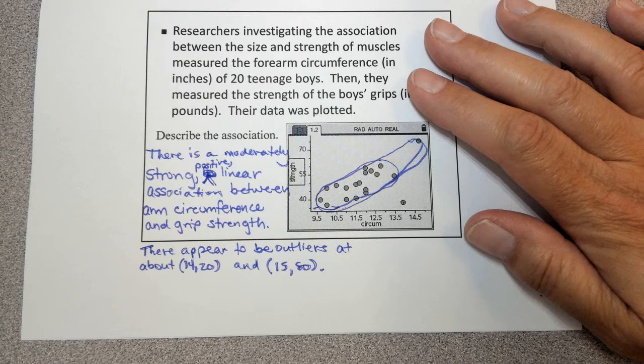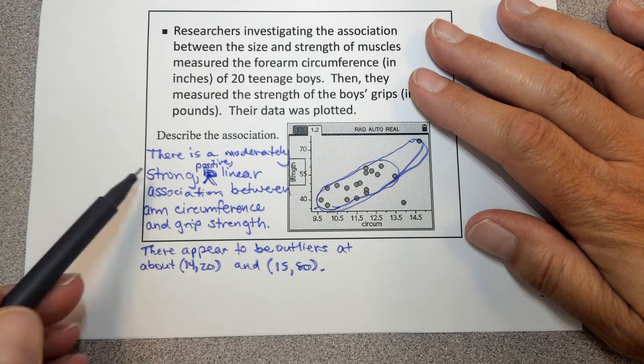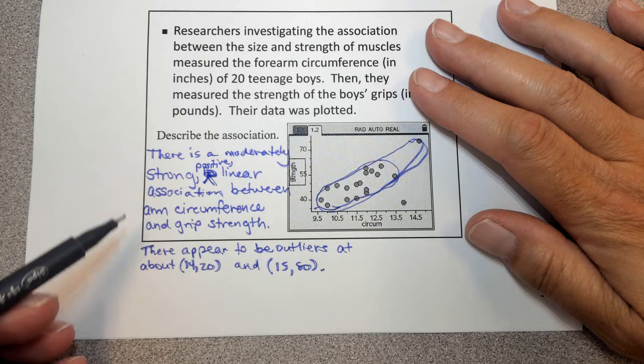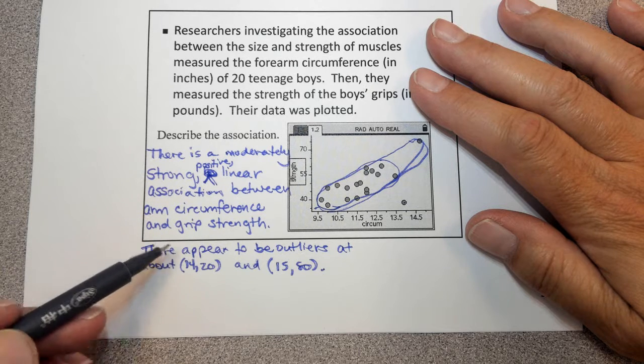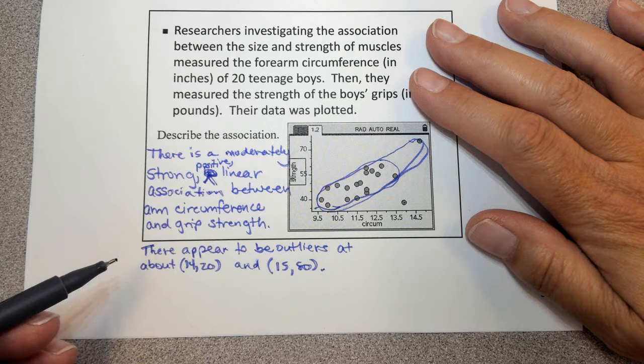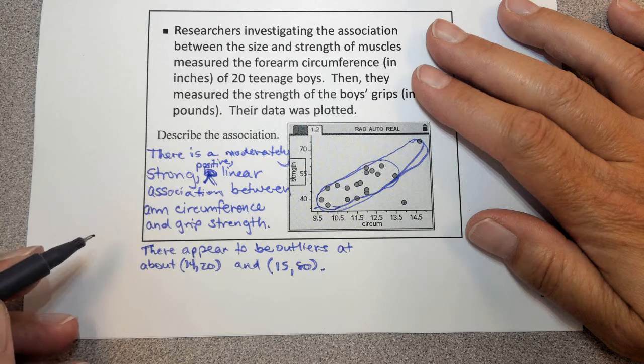Done. So today we learned to write the magic sentence and make sure that we use the right vocabulary. Stay away from the word correlation and you should be fine.